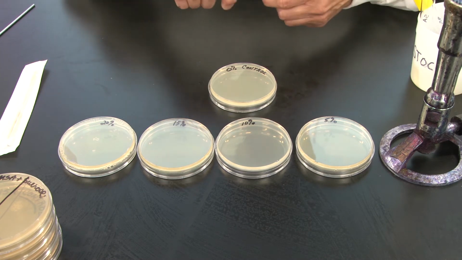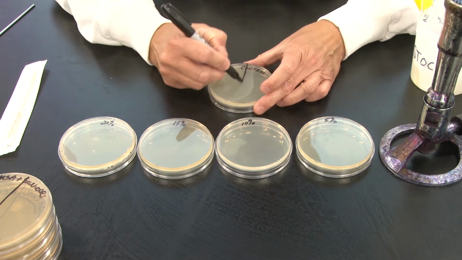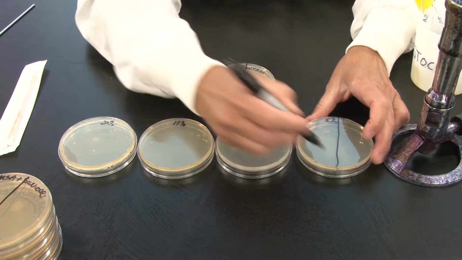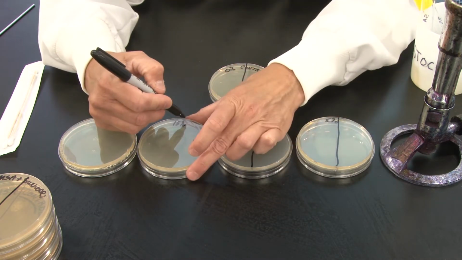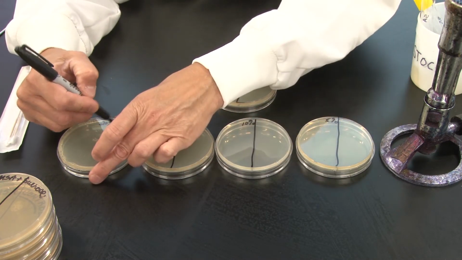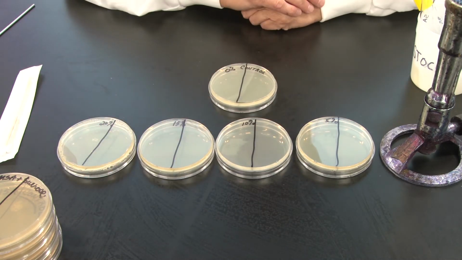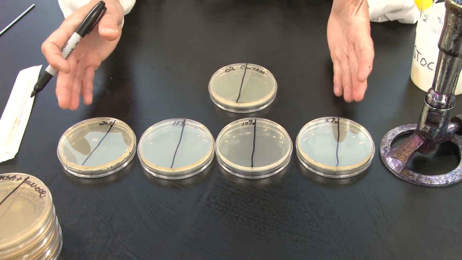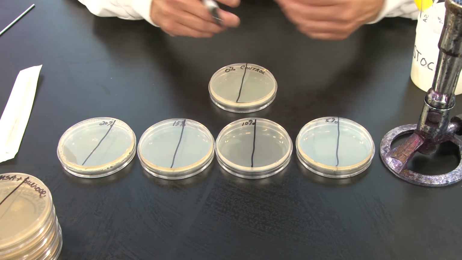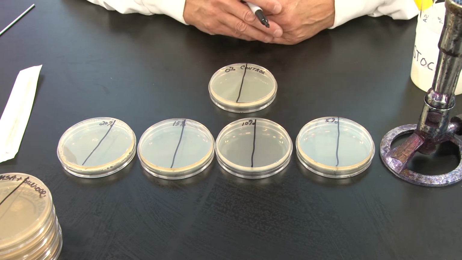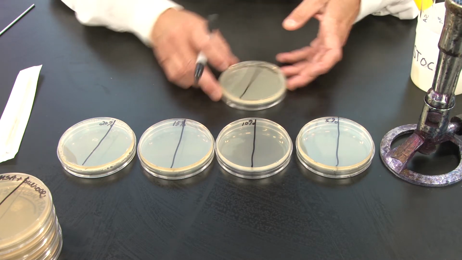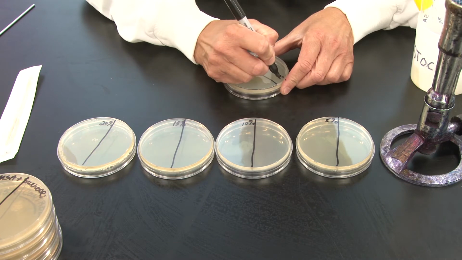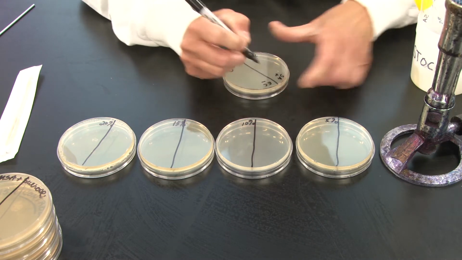What we need to do right now is consider on our plates what happens to the growth of a gram-positive bacterial organism as we increase hypertonicity, and what happens to a gram-negative one. So again, our controls, SA plus, EC minus.